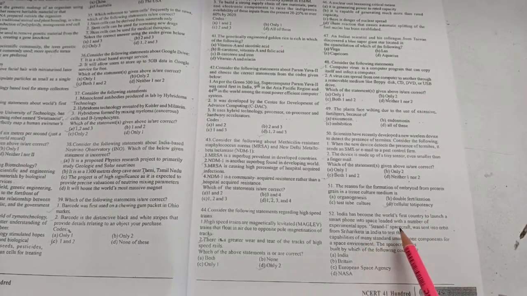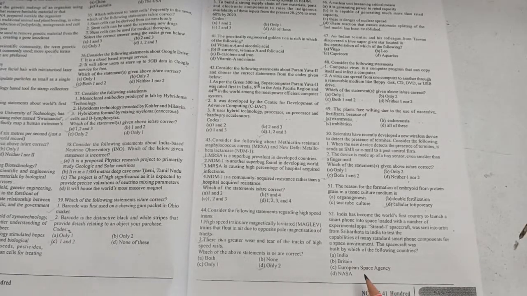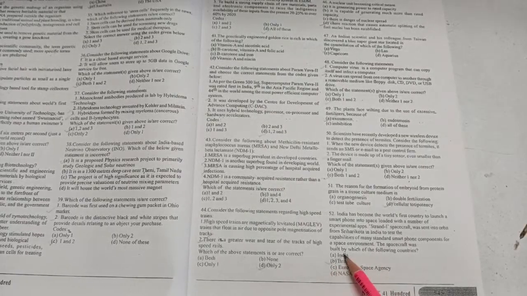India has become the world's first country to launch a smartphone into space loaded with a number of experimental apps. Strand 1 spacecraft was sent into orbit from Sriharikota in India to test the capabilities of many standard smartphone components for a space environment. The spacecraft was built by which of the following countries? India, Britain, European Space Agency, NASA. तो इसका आंसर है ऑप्शन बी ब्रिटेन.